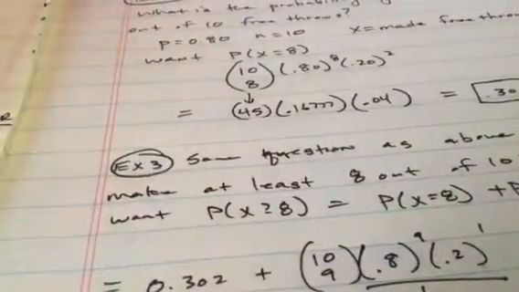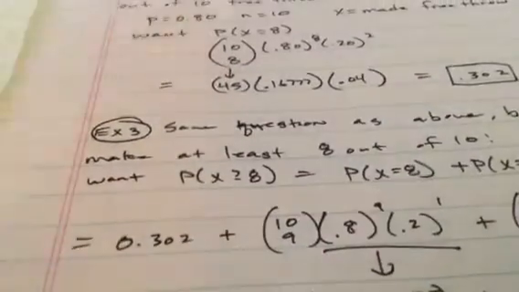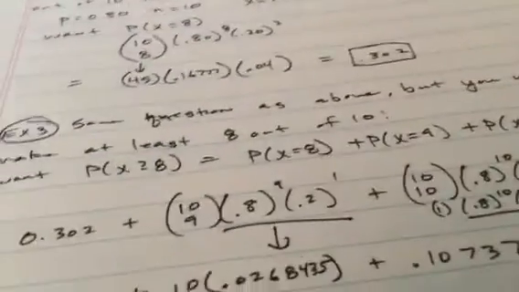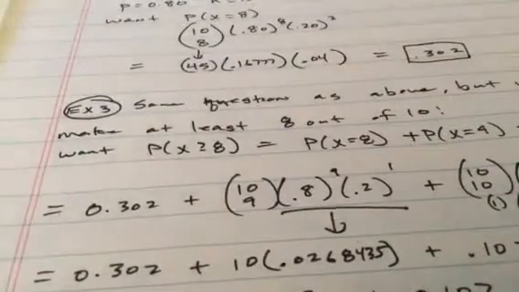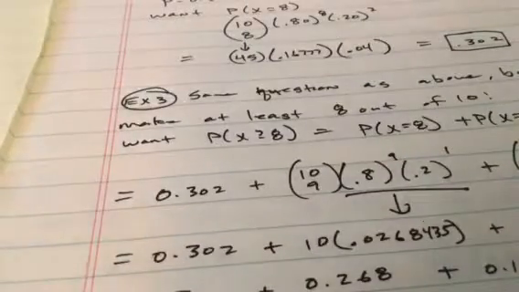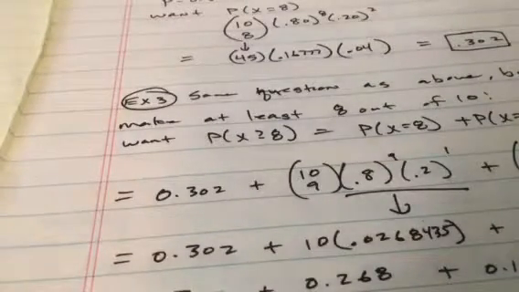You want to make exactly 8 out of 10, all right? Now in example 3, it's the same question as above, but you want to make at least 8 out of 10, all right? You have a lot of these questions in your homework. If I want to make at least, that means greater than or equal to 8. I want x to be greater than or equal to 8.